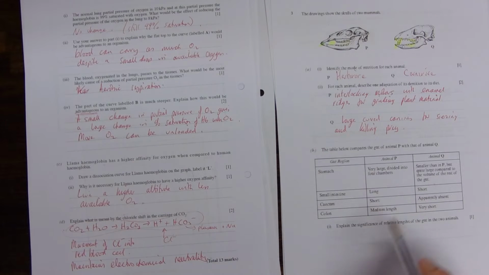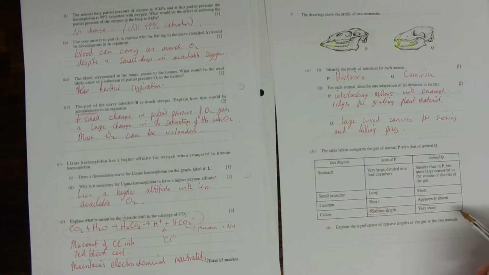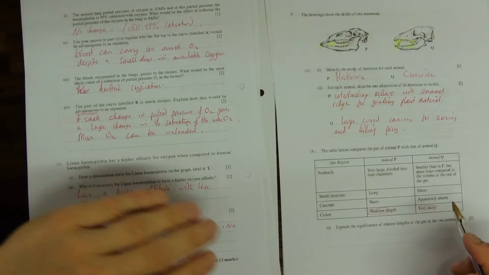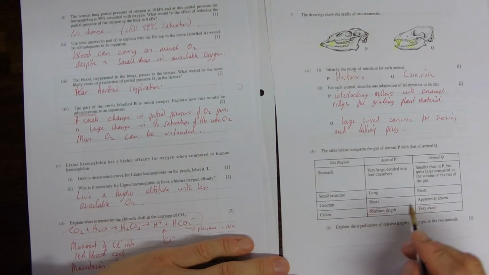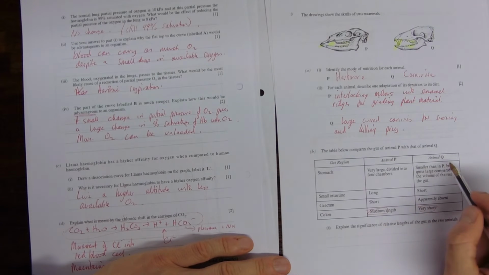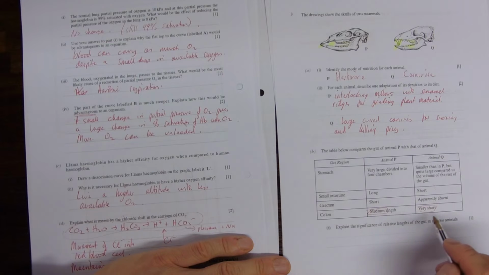So the relative length of the gut: we've got medium there and very short. And it's to do with what it's eating. The gut of the herbivore is long because it's hard to get energy from cellulose. Whereas carnivore, very short, as it mainly eats protein, and that's quite easy to break down.